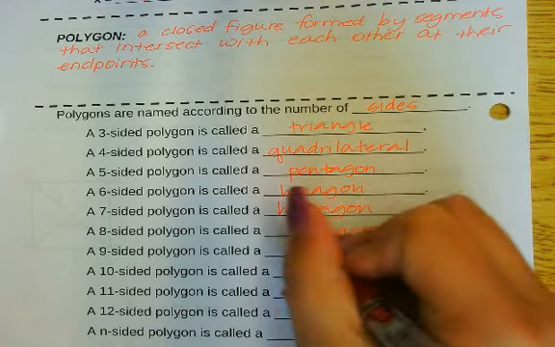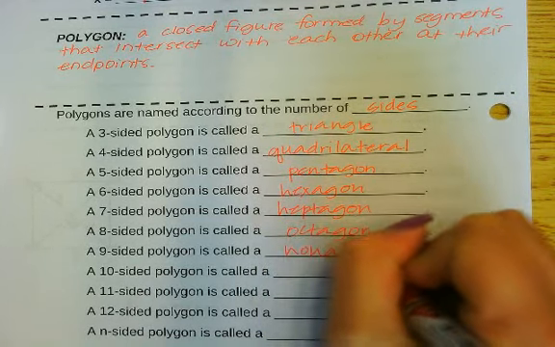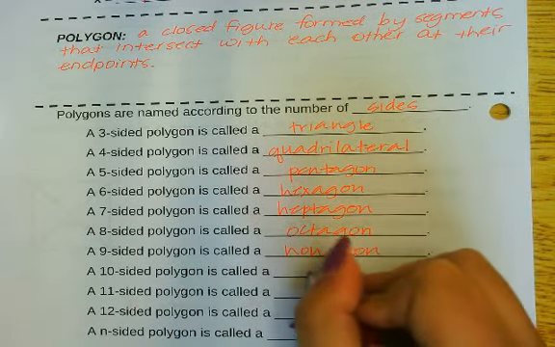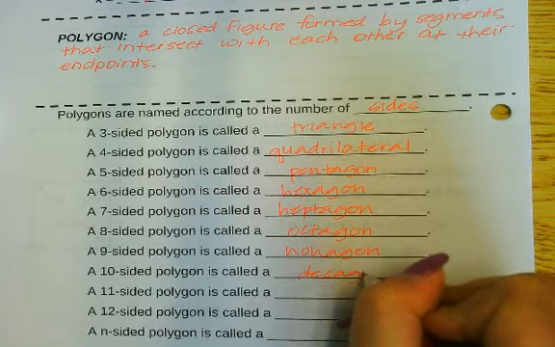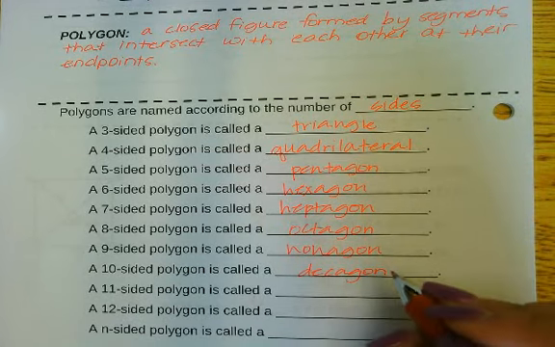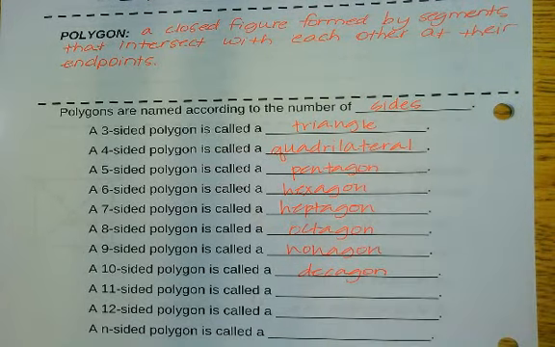Nine-sided? Nonagon. Chemistry is really cool. Ten-sided? Decagon. 11? Decagon plus 1. Is that it? No. I'm probably going to butcher this when I pronounce it. It's either undecagon or undecagon.